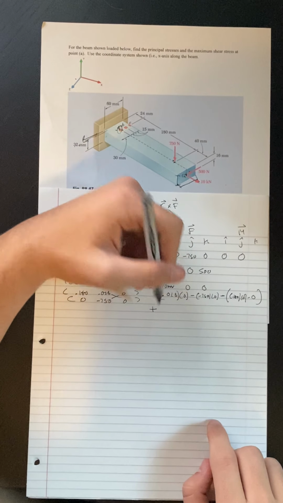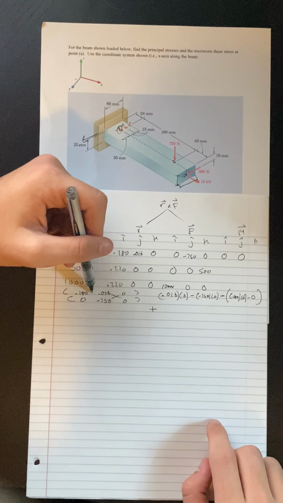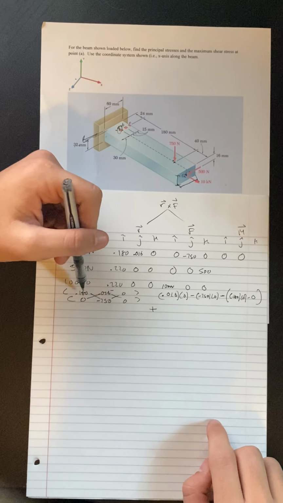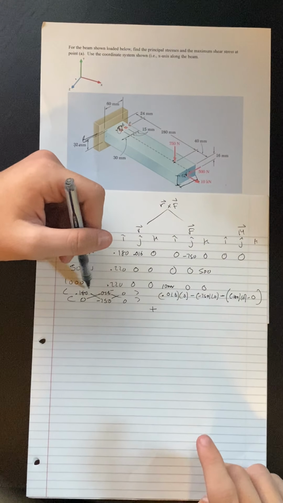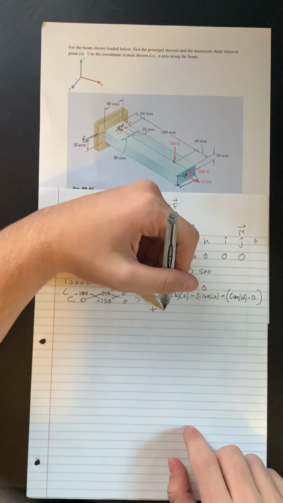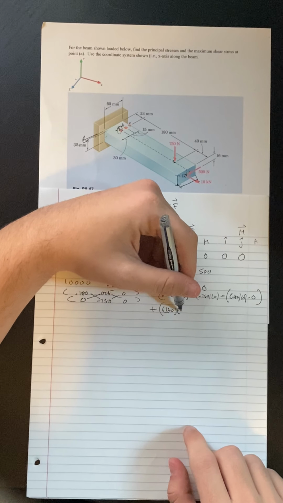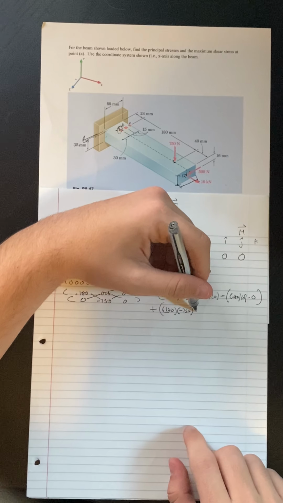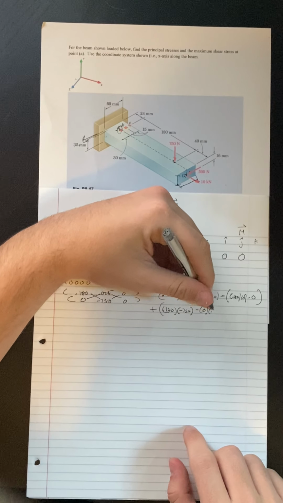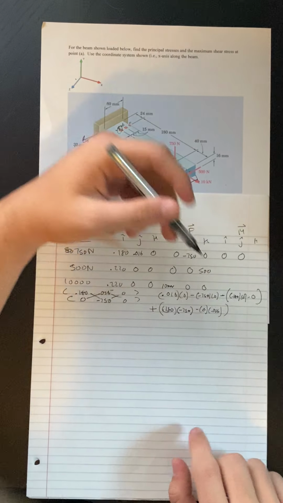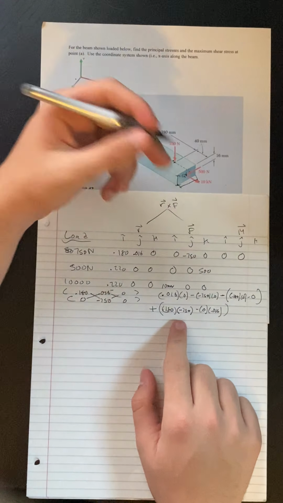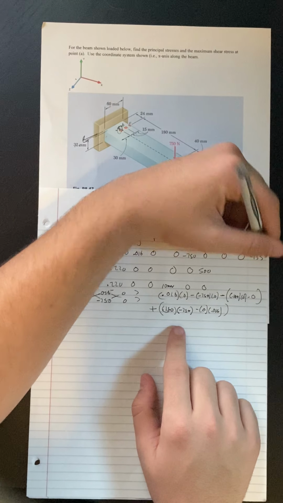And now it's going to be plus, and finally our cross product between our I and our J, and that's going to be the 0.180 times our negative 750 minus 0 times 0.016, which is just 0. But we do finally get a number, and that's going to be our negative 135.